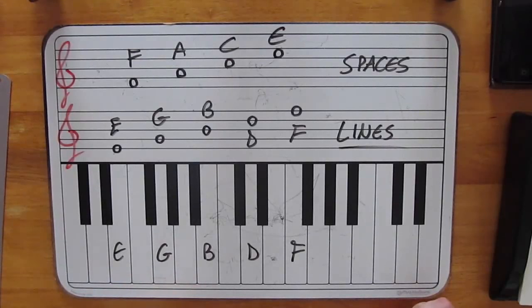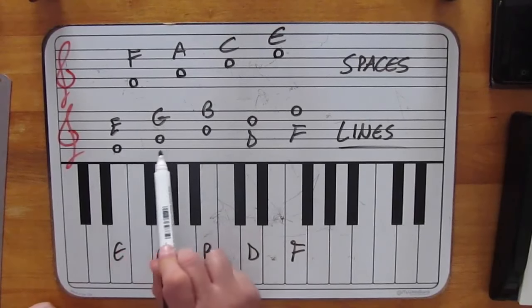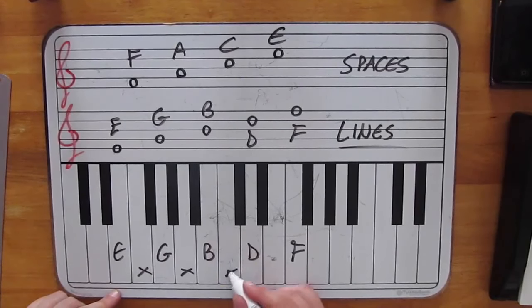This brings about another interesting thing to notice. Please notice that. It's very useful then on the piano. The notes on the lines, on the piano, pretty much look like they skip one note. It's every other key.